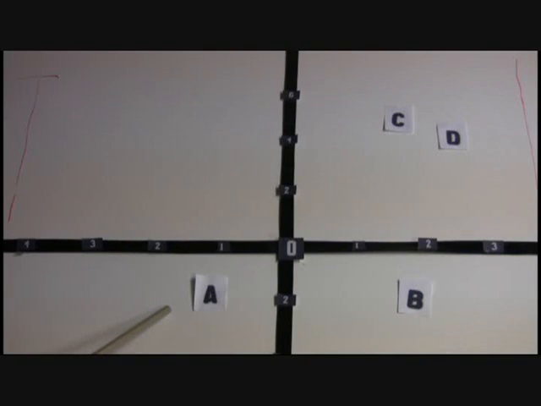The measurements on these two lines, the x and y axes, can be increased by any increment we choose as long as the increments are consistent.